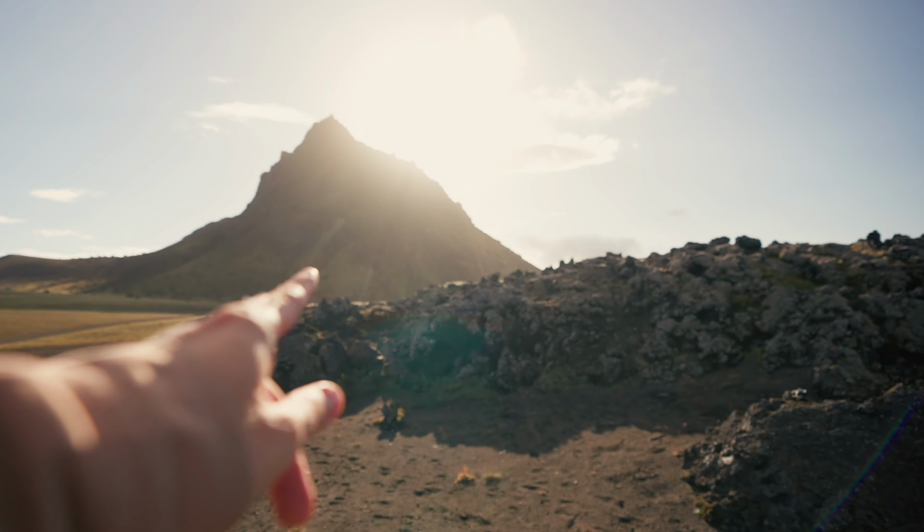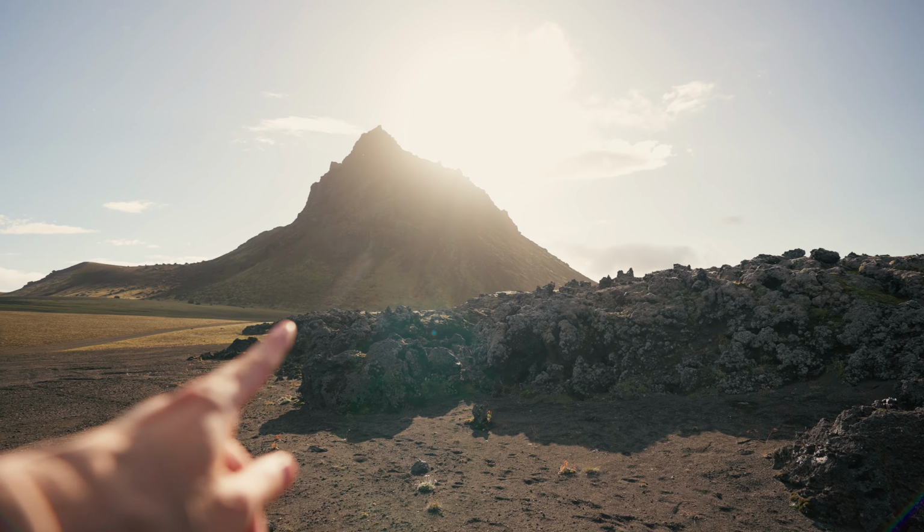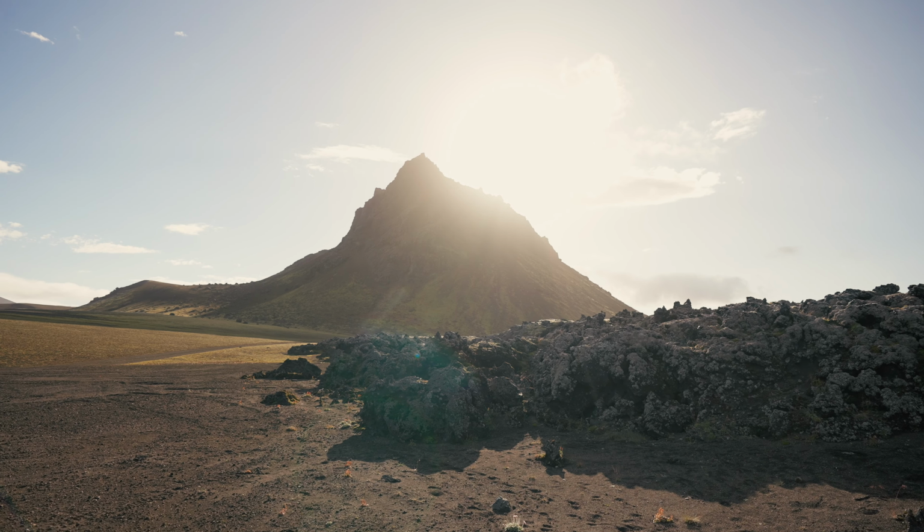So hopefully this will help you guys out, be the best hybrid shooters out there. We're just waiting right now for the sun to perfectly align and light up this crazy mountain. It's called Krakatinden. The boys also decided to take a coffee break. I don't drink coffee, but they're enjoying it over there.